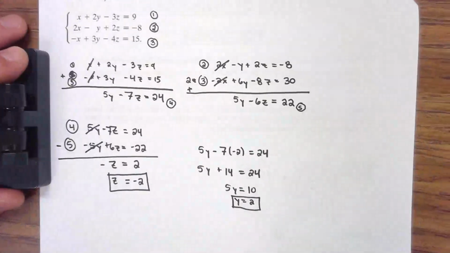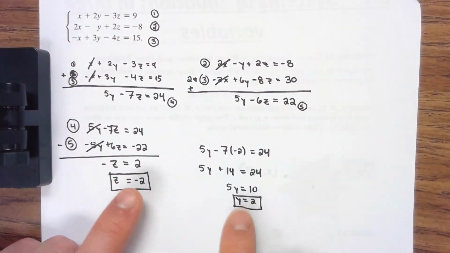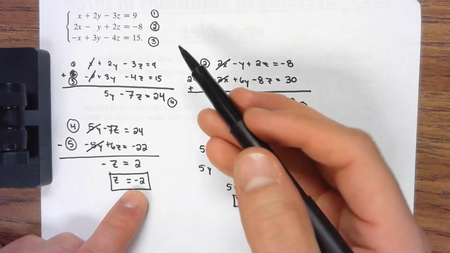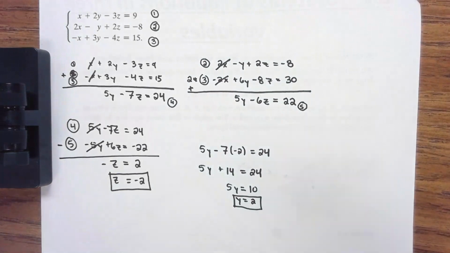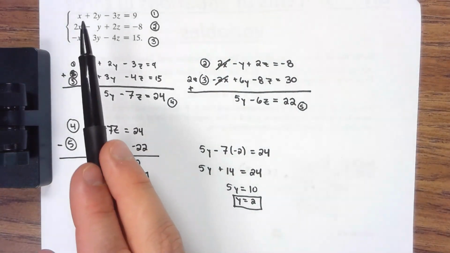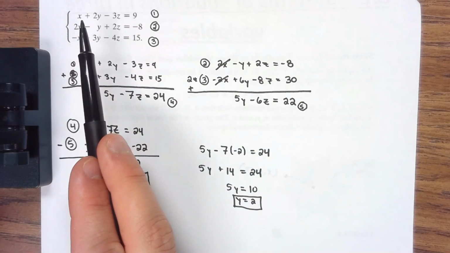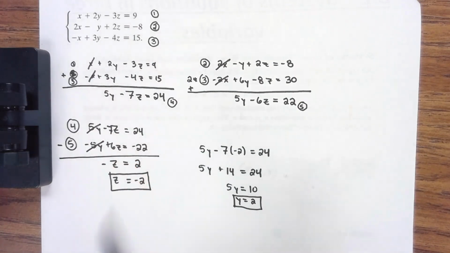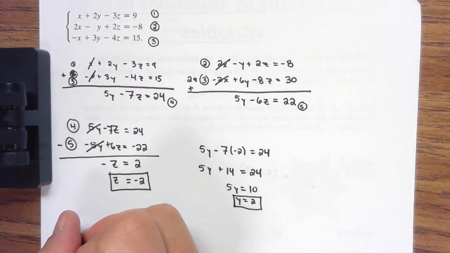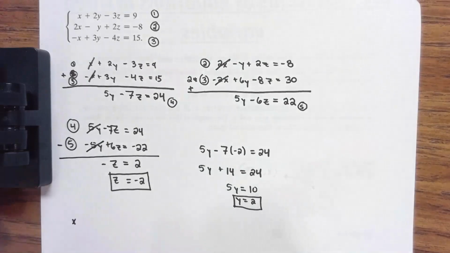Now that we have z and y, we can plug these values for z and y into either of our original 3 equations to then find x. Again, it doesn't really matter. I am a little thoughtful, though, in that if I plug it into equation 1, that x is already positive. So I'll have to do a little bit less algebra to get x by itself. So I'm going to plug it into equation 1, where I can solve for x.